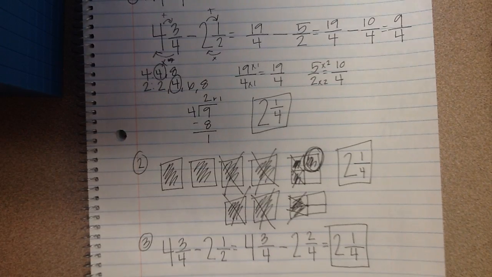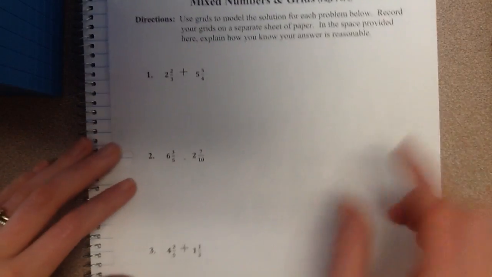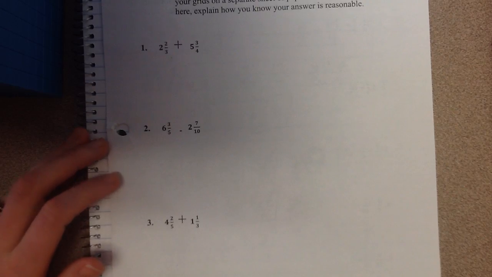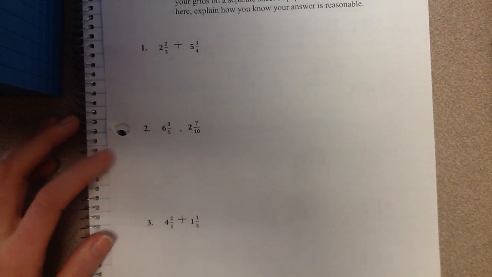A good method for you to practice would be you could try to practice solving some of these problems, and I will give you the answers tomorrow. Come with any questions.